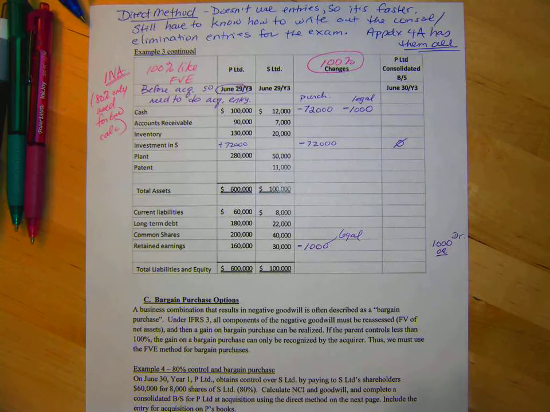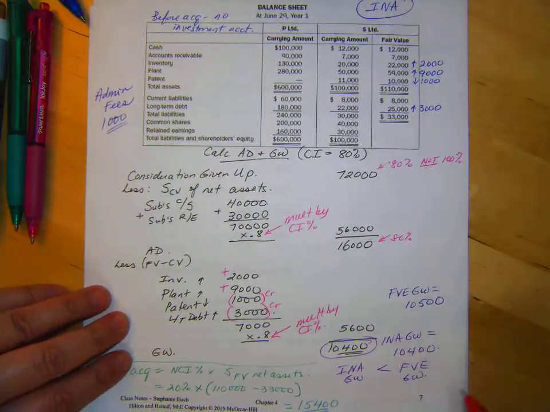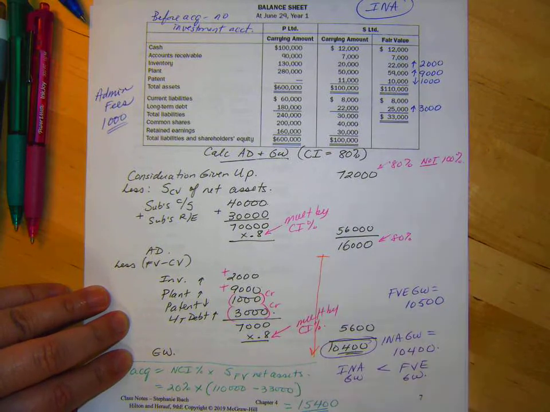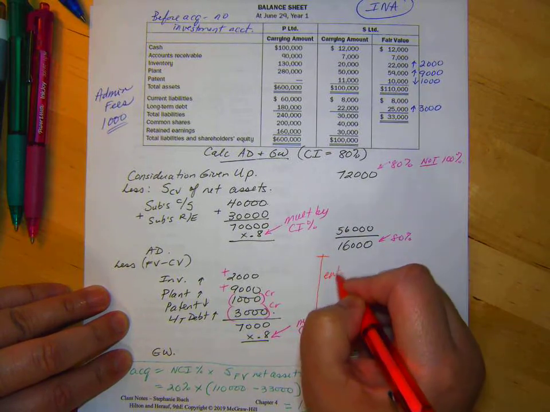Okay, so now we're going to look at our goodwill calculation. Remember our second entry, everything from here down we had to do an entry for?